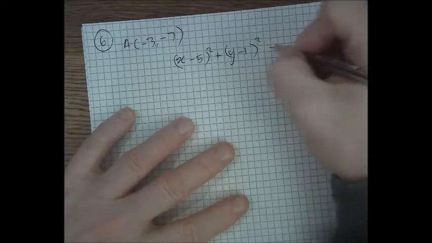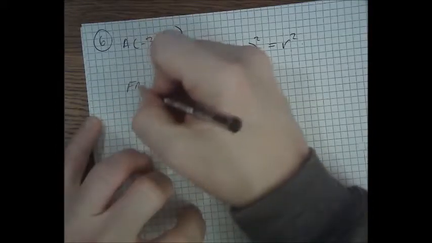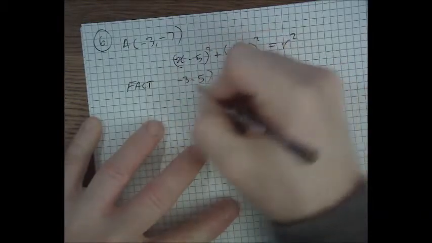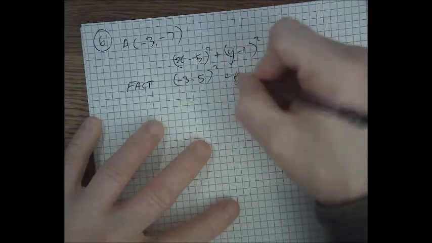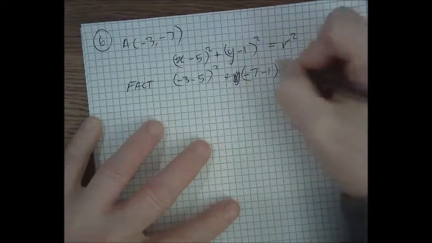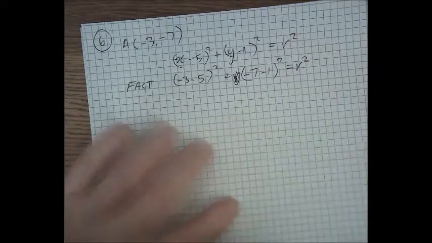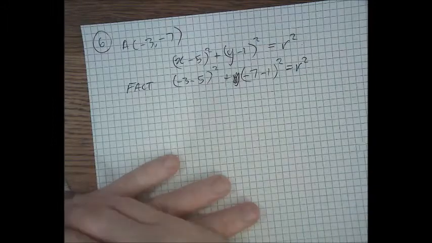I don't know the radius, so just write an R, that's fine. It is a fact, as I said before, that this will be true if you put the -3 where x is, and it is a fact that you will get something true if you put the -7 where y is.